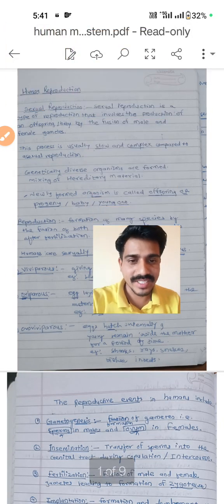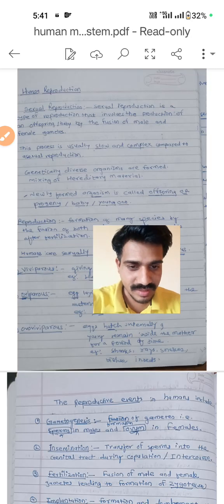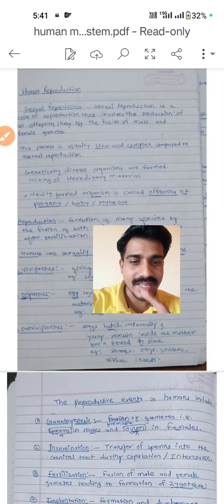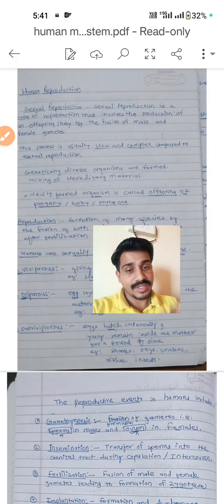Hello, good evening, friends. Today we will learn a very important chapter from NCERT class 12 biology, chapter number 2, human reproduction. First of all, we will learn about sexual reproduction.